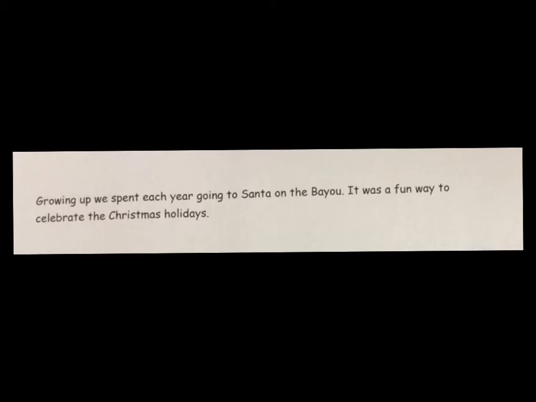So there's a way that I can go about this. I can think to myself, what does my reader need to know in order to picture more? They probably need to know what Santa on the Bayou is. Maybe when this celebration happens, where it happens, and what it looks like to somebody looking in at this celebration. So here, look at how I've changed this.